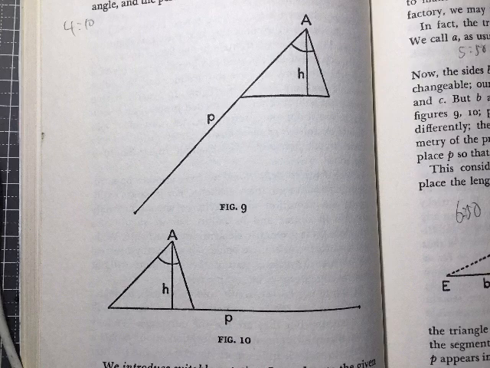If we try to make clear to ourselves why they appear so unsatisfactory, we may perceive that it is for lack of symmetry. In fact, the triangle has three unknown sides, a, b, c. We call a, as usual, the side opposite to the vertex A. We know that a plus b plus c equals p.